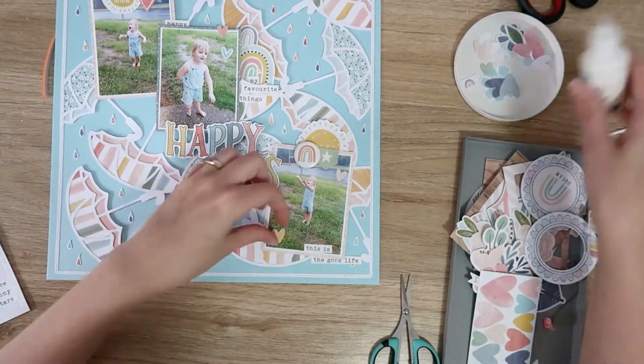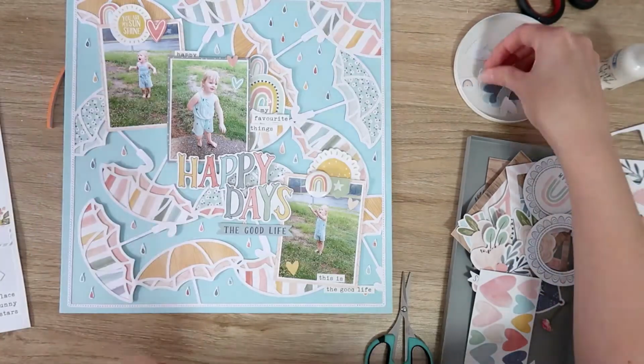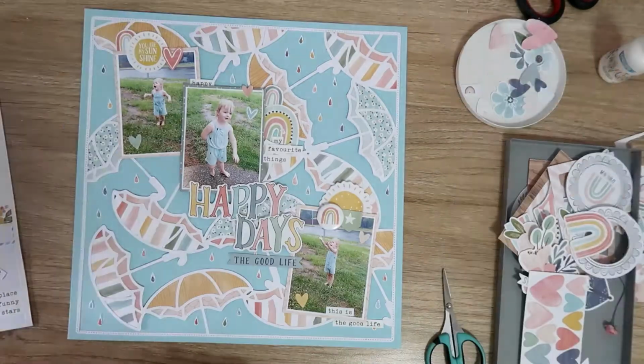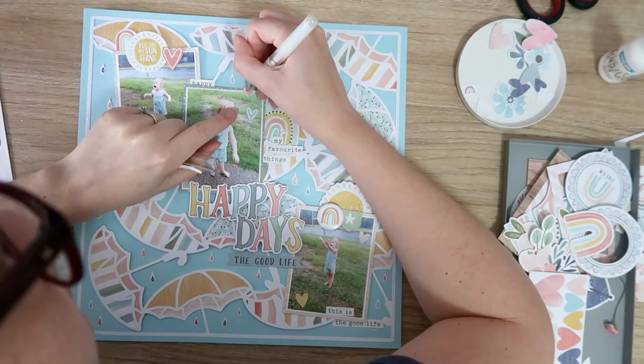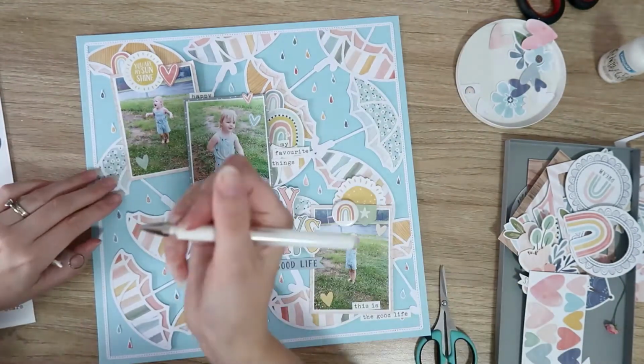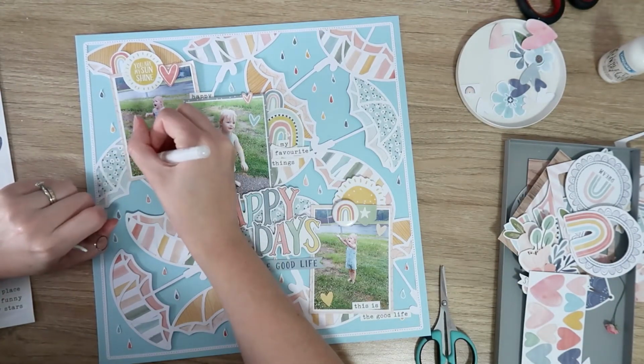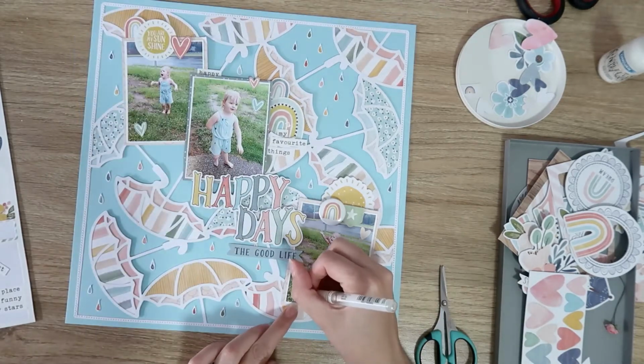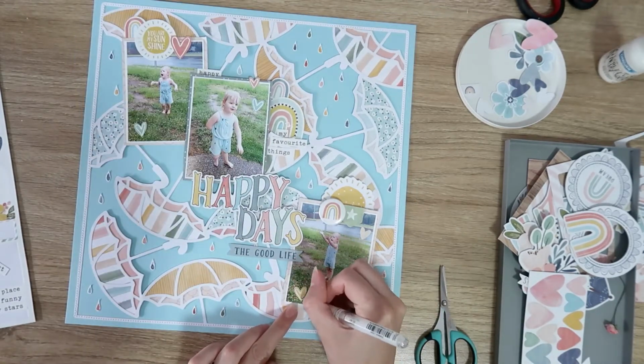I will add a few more of these little heart die cuts over the top of my photo, and of course I will come in and draw around those with my gel pen. And the final thing I'm going to do is fix up that tiny word sticker at the bottom right of my layout. I just really didn't like how that was spaced out, so I'll just snip off life and stagger that below. And that will be my layout done.